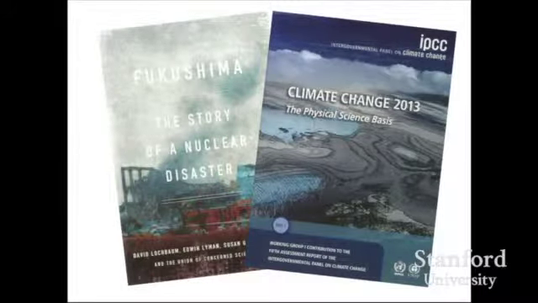But at the same time I was reading about Fukushima, the fifth assessment by the Intergovernmental Panel on Climate Change was coming out, which very clearly demonstrated that climate change is upon us, that the effects are many, and that they are happening more rapidly than anticipated. And of course, this drives one to think of alternatives to fossil fuels.